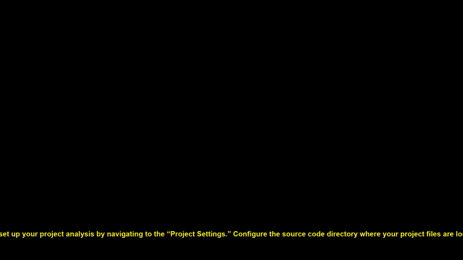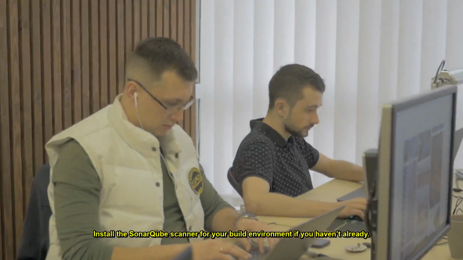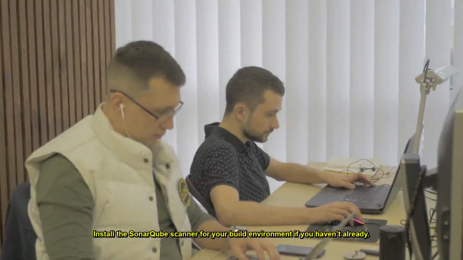Now, set up your project analysis by navigating to the project settings. Configure the source code directory where your project files are. Install the SonarQube scanner for your build environment if you haven't already. Depending on your project type, choose either the Sonar Scanner CLI, Maven, Gradle, or other supported plugins.